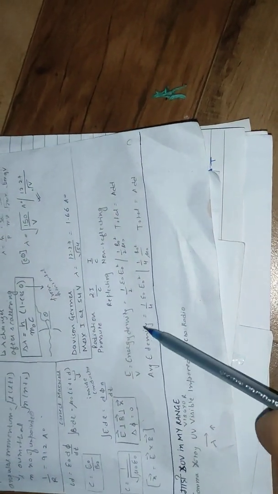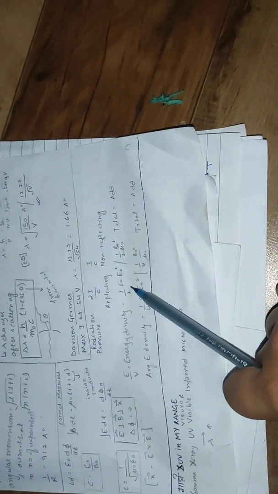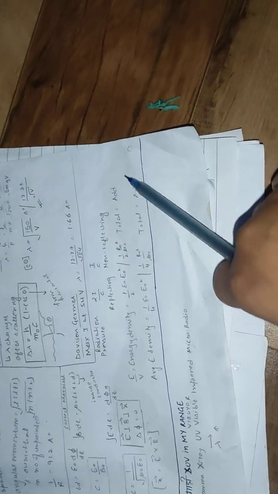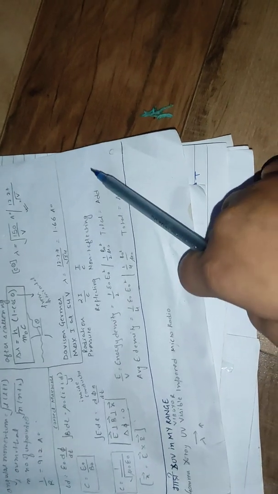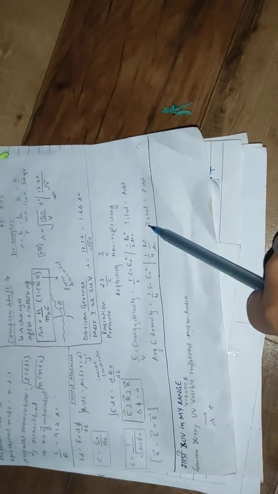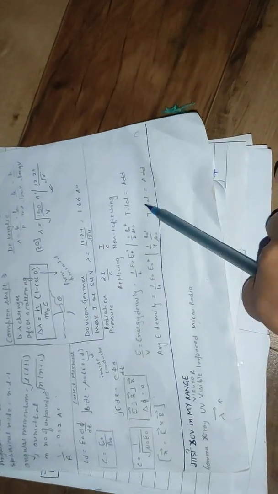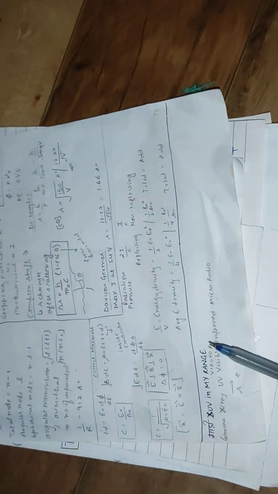For average energy density, just replace the half term with 1 by 4. So the total will be the addition of it. When we add, we come to the figure half epsilon naught E naught square or half B naught square upon mu naught. I'm talking about the total average energy density. Mind it, total energy density and total average energy density are two different terms.